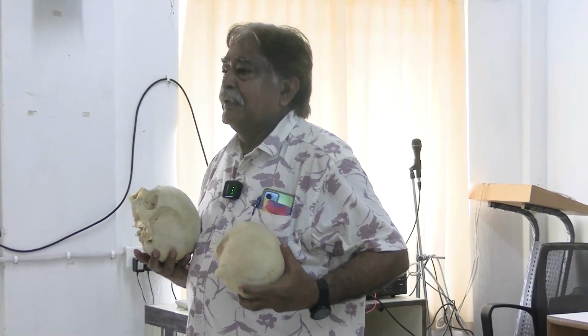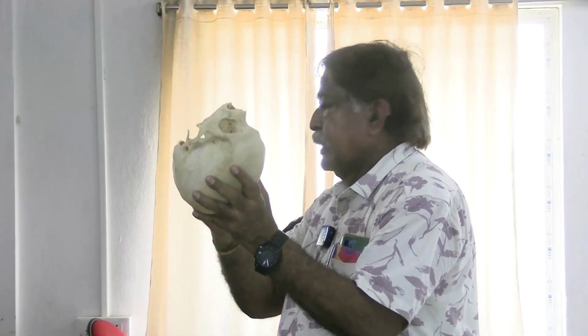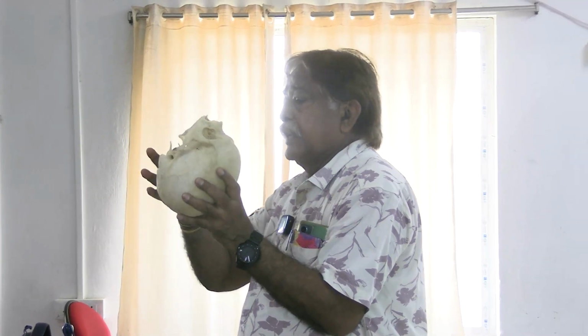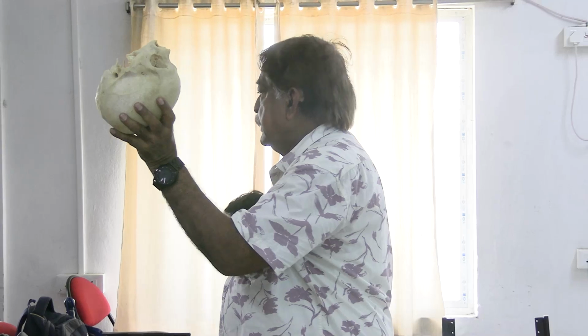Okay. Now, why I'm telling you, see, these 2 skulls are not artificial, not plastic. You can see the styloid process. When I teach you the skull bones, the styloid process, it is there. Both are intact.